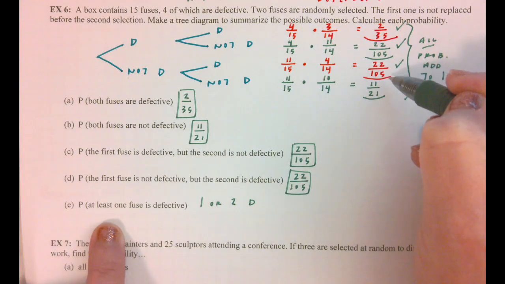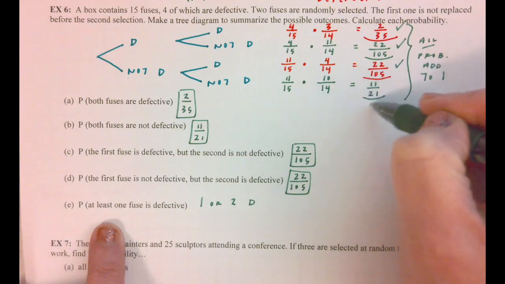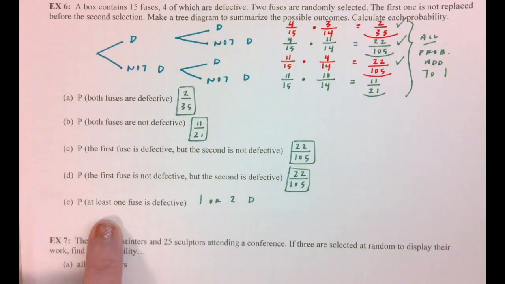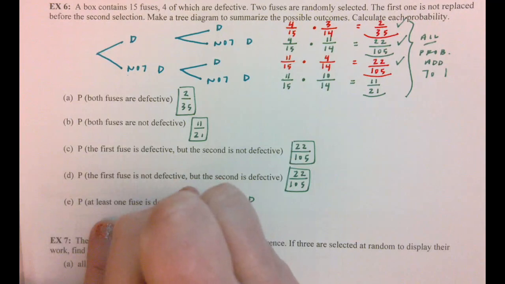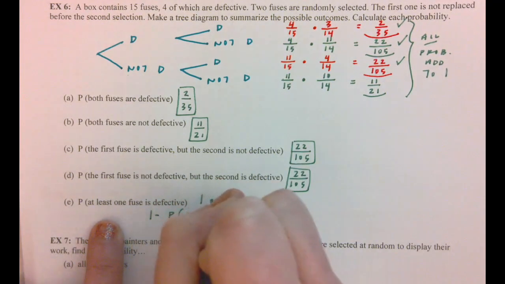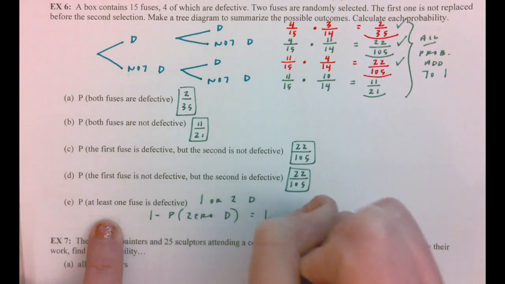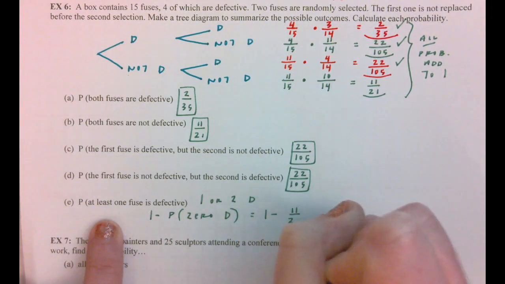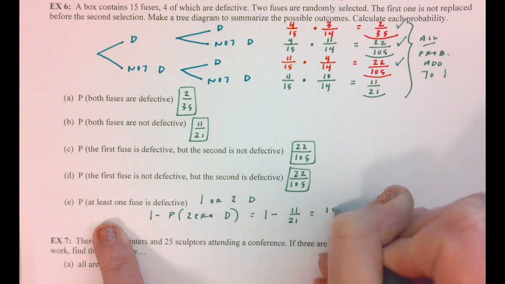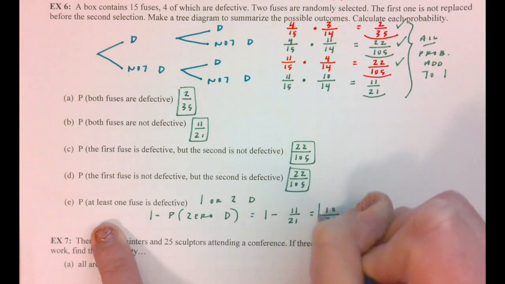But maybe easier to go through the complement. Remove the pathway that has 0 fuses defective. That's the easiest one. So 1 minus the probability that 0 are defective. So if I do 1 minus 11 over 21, I get 10 over 21.